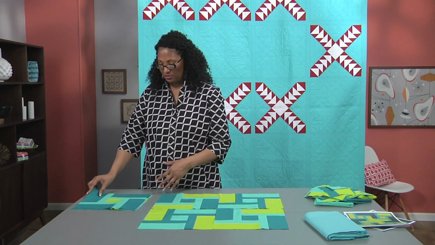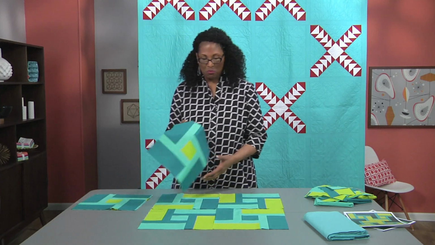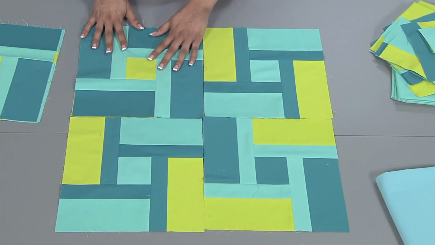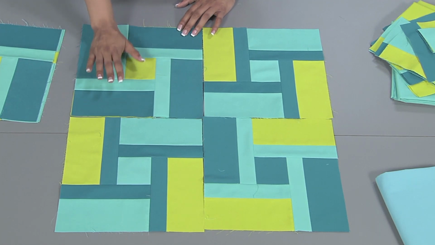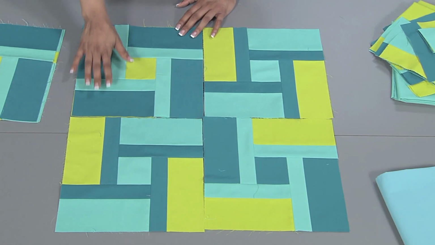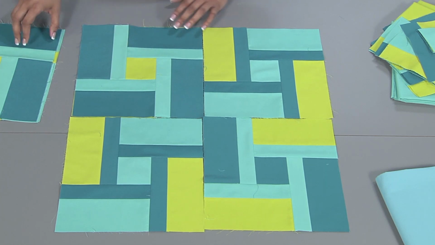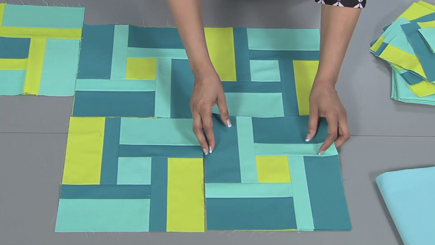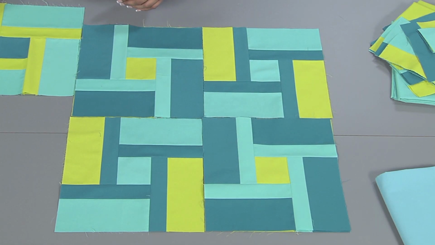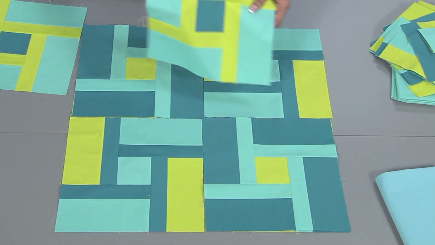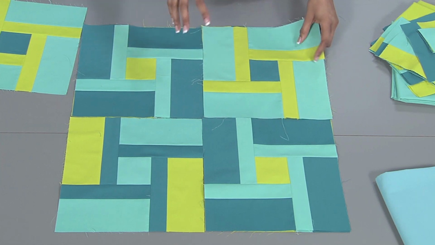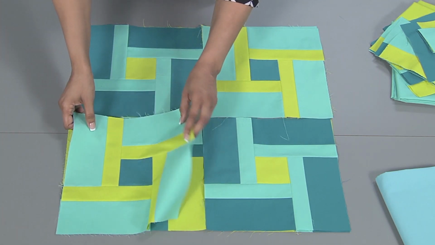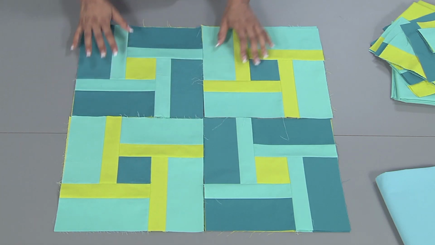The other thing that you can do is play with more of a monochromatic look. So here is a sample where I've got the darker fabric on the outside with the medium fabric in the center. And as I played with these, I really wanted to see how can I take this color combination and really make it pop. So here is the other thing that I played with.